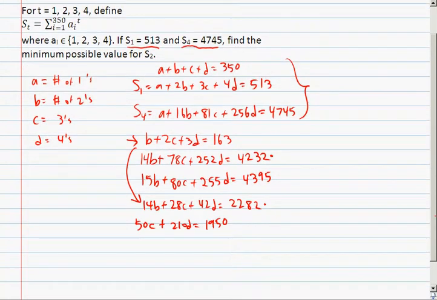And we can further simplify this by dividing both sides by 10, giving us 5c plus 21d equal to 195. c and d clearly have to be non-negative integers. So that means we can have d equal to 0 or 5, and with that, we can have c equal to 39 or 18.